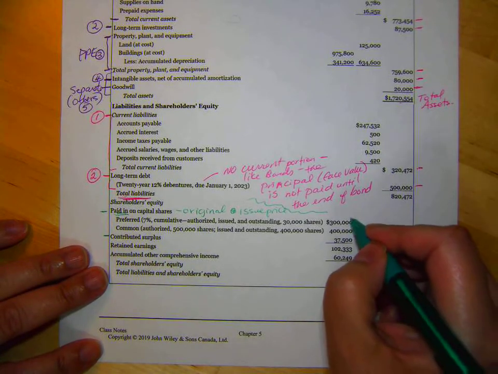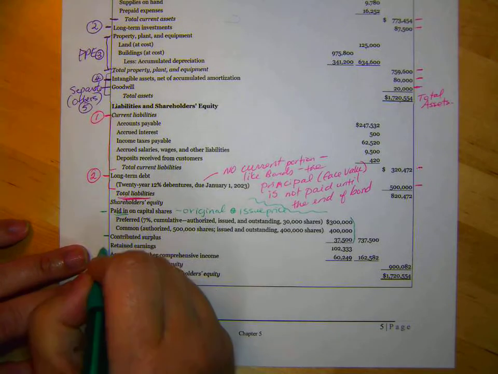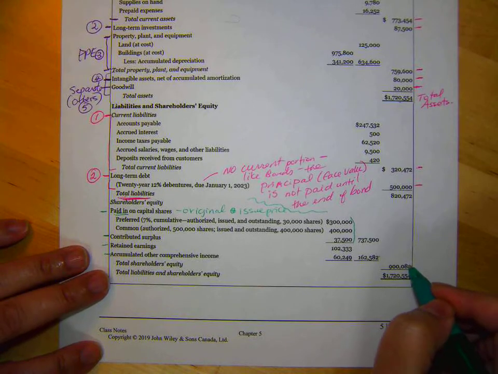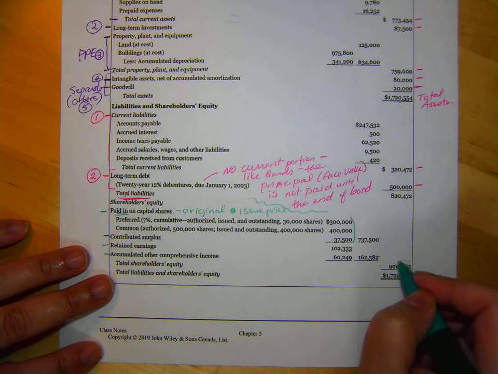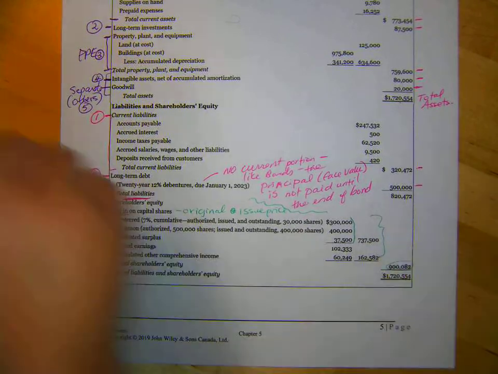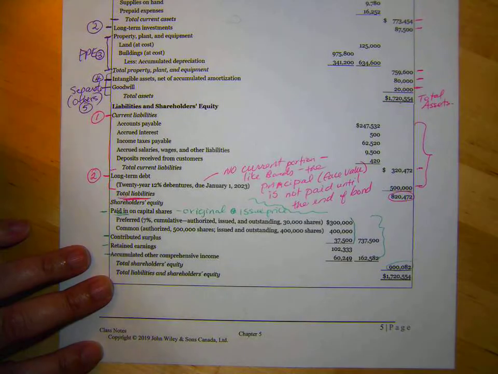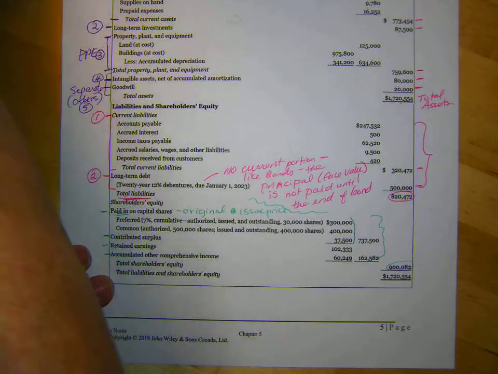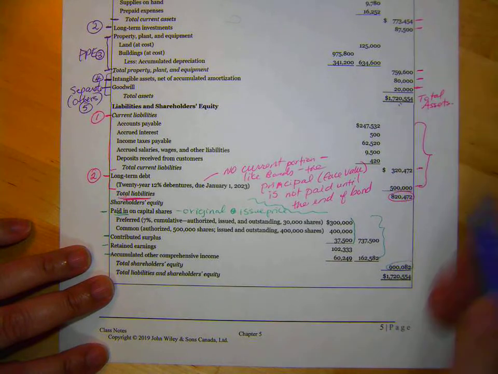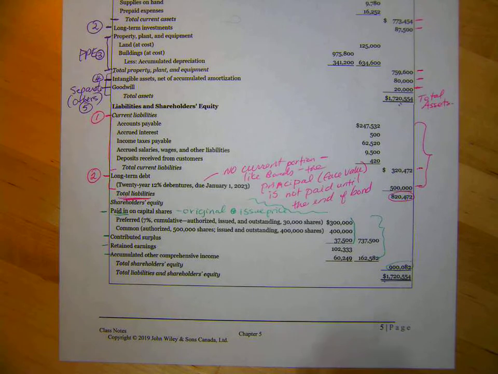And these three are all lumped together. Retained earnings and accumulated OCI, then listed. Totaling total shareholders' equity. So all of that will go here. Just like all of this here. Then, if you add these two together, what should you get? The same as your total assets to get the 1,720,554.